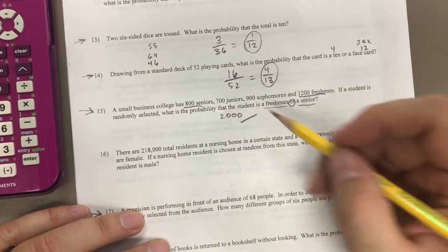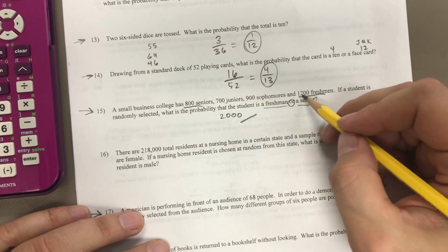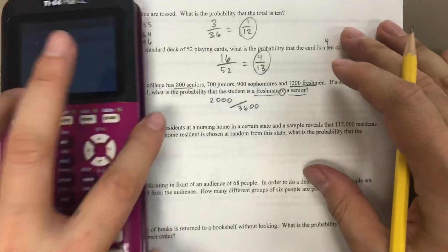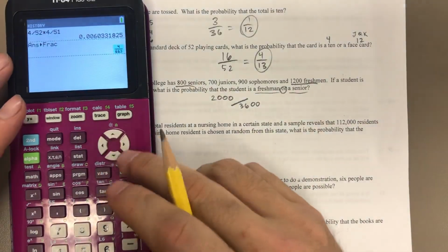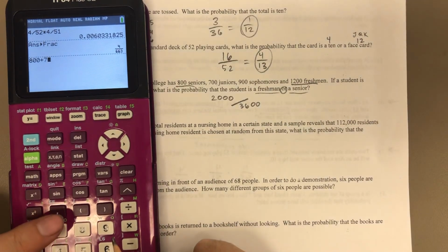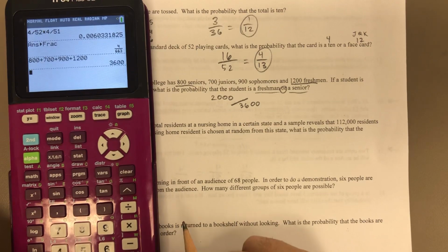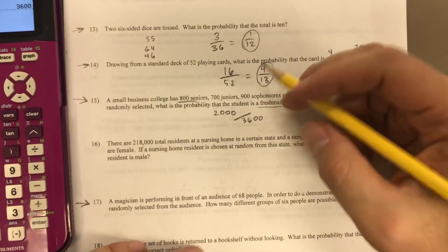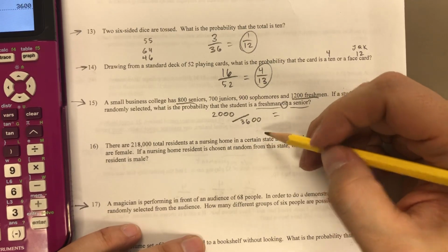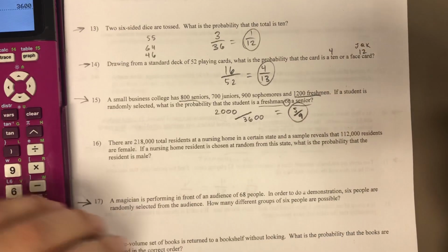And we divide that by the grand total, which is 3,600. I better add those up. I'm not trusting my adding skills right now. So 800 plus 700 plus 900 plus 1,200. Yeah, 3,600. Okay, cool. So then we reduce it down a little bit, and that's 20 over 36, both divisible by 4, so 5/9 is what it reduces down to.